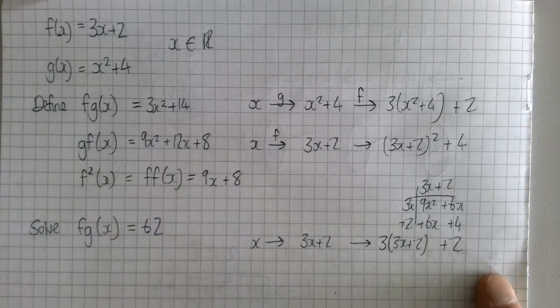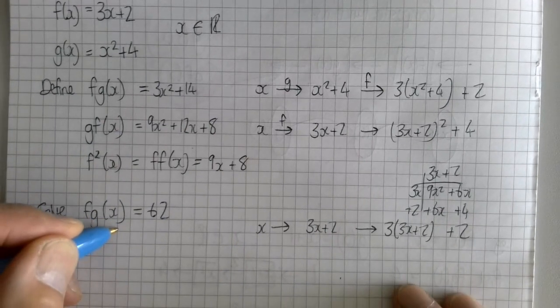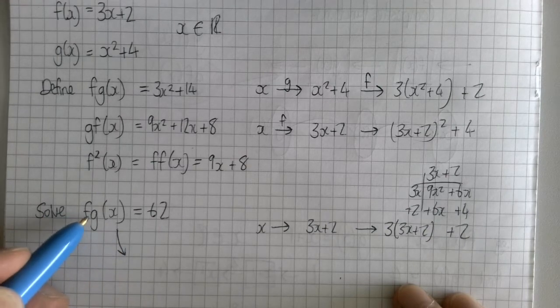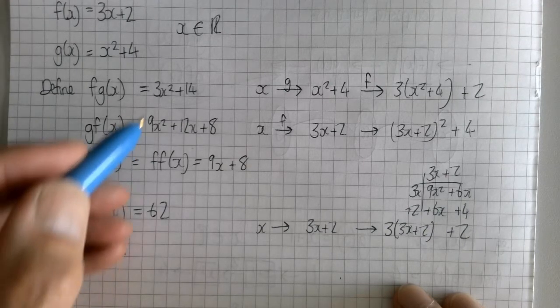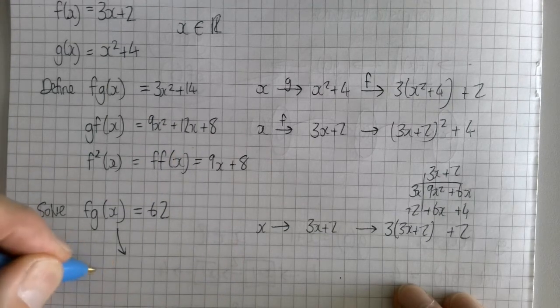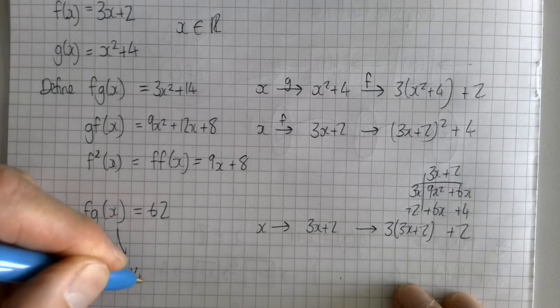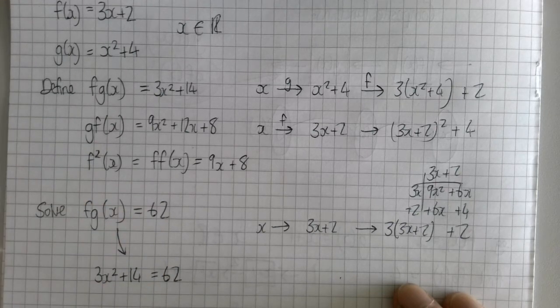There you go. So for this last part here, I've already defined fg of x. It's that. If I hadn't, then that would be the first step in solving this equation. But I've already defined it, so all I'm asking is when does that equal 62?